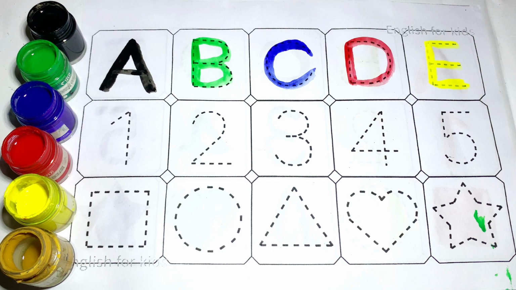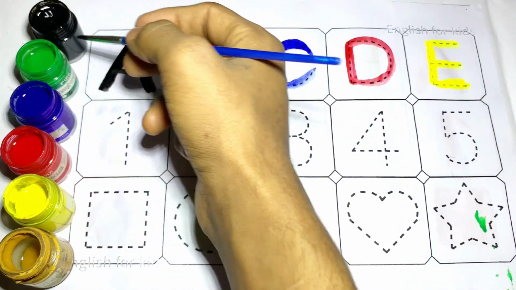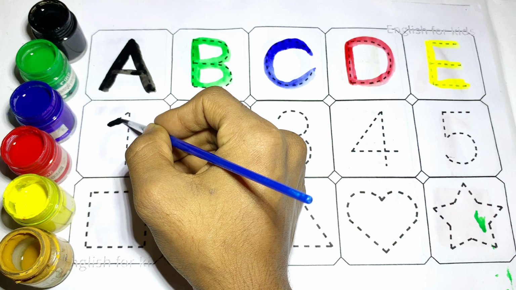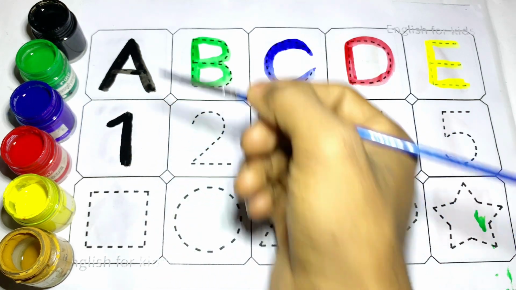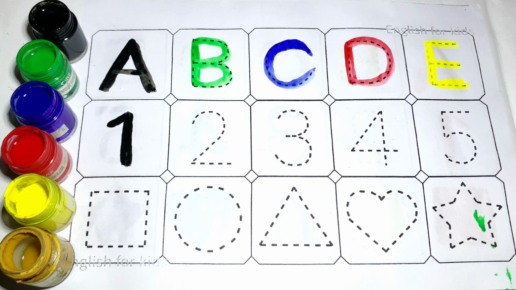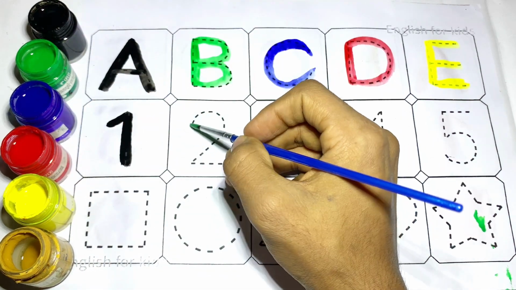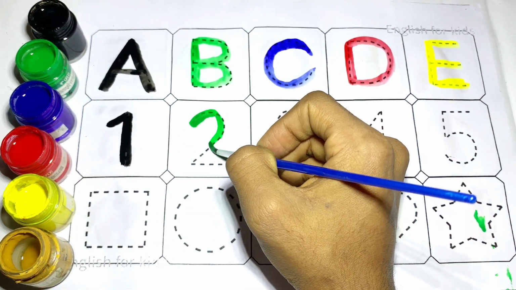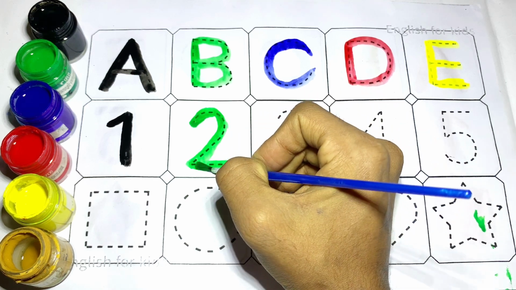Kids, now draw numbers, and first draw 1, the numbers of 1, and use black color. O N E, 1, the numbers of 1. Kids, now draw 2, the numbers of 2, and use green color. T W O, 2, the numbers of 2.